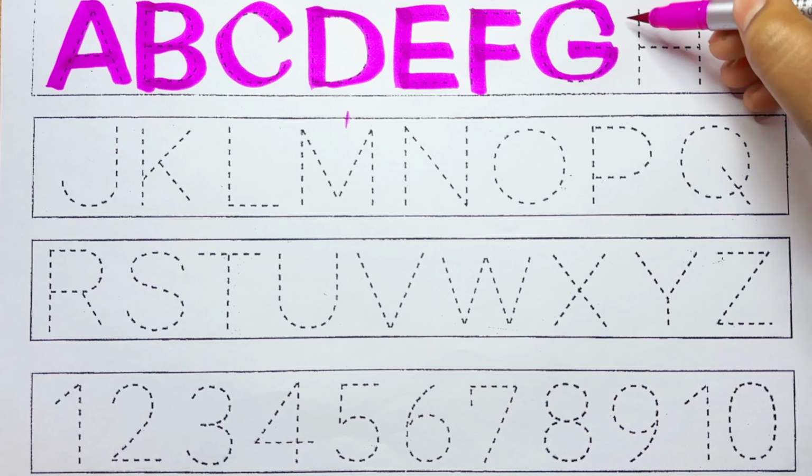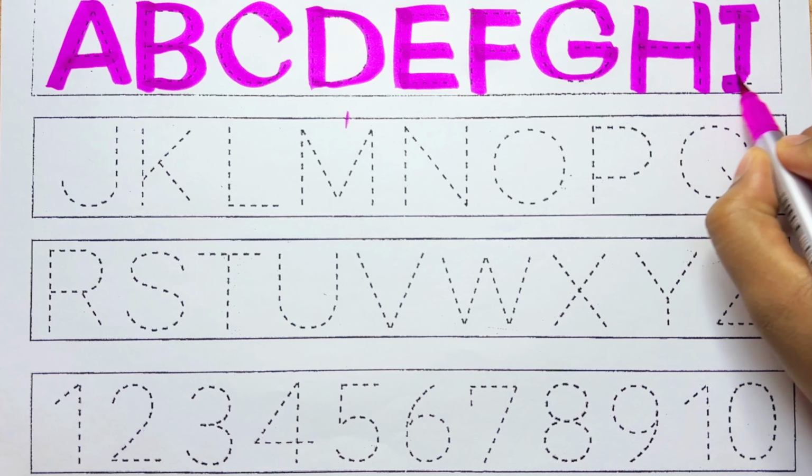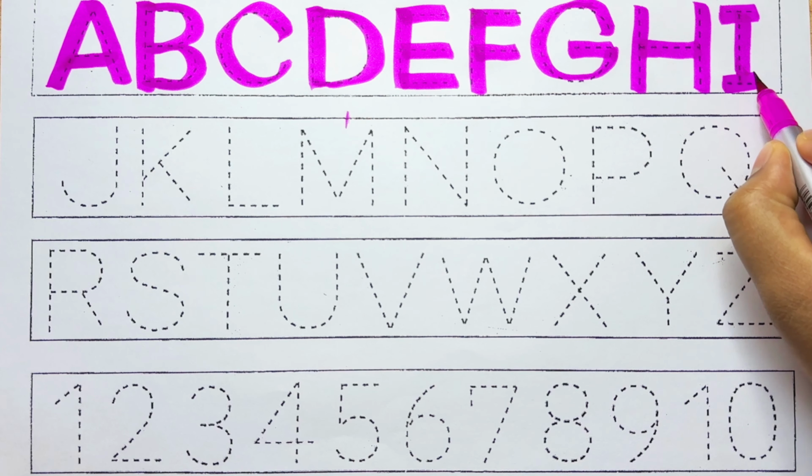H for house. H for horse. I for ice cream. I for igloo. J for jar. J for jam. K for kiwi. K for kite. L for lemon. L for lychee. M for monkey. M for money. N for new. N for nest.